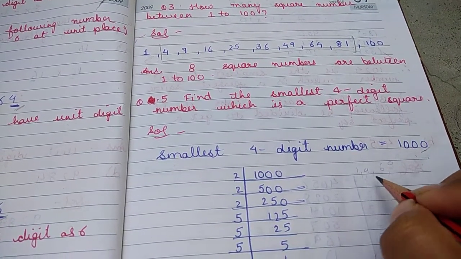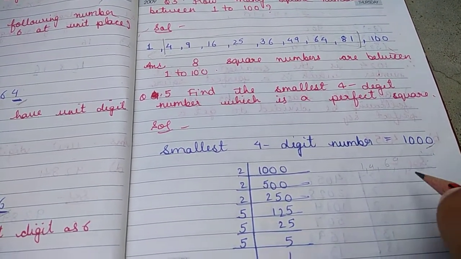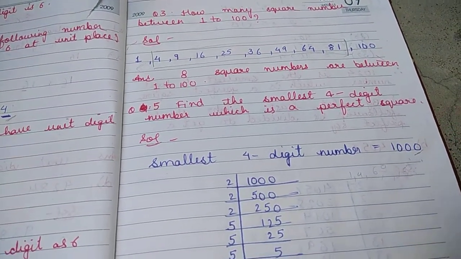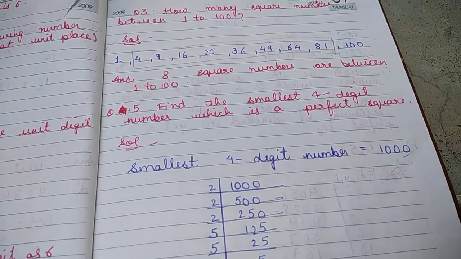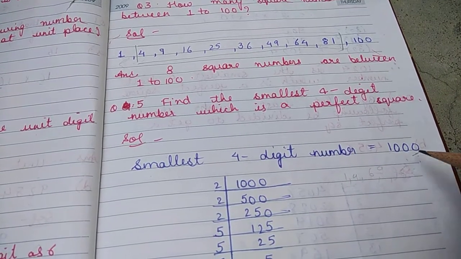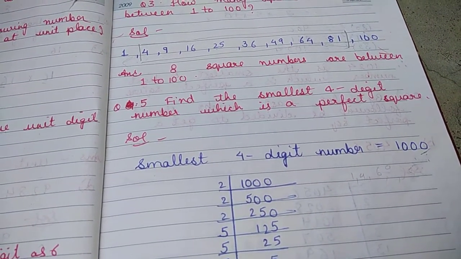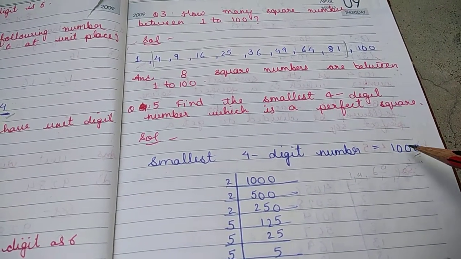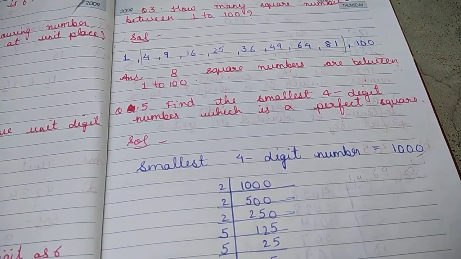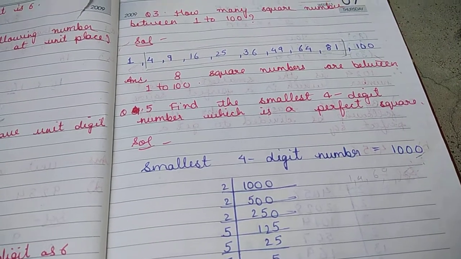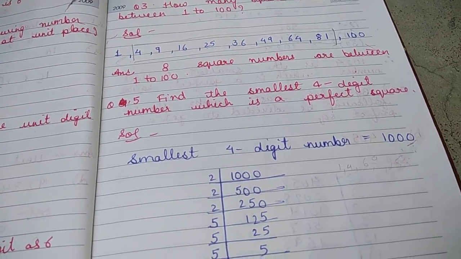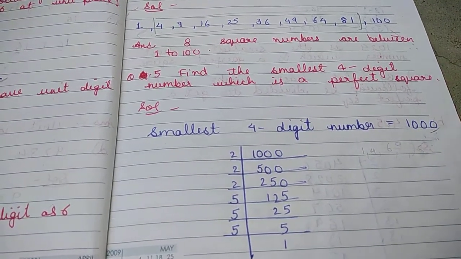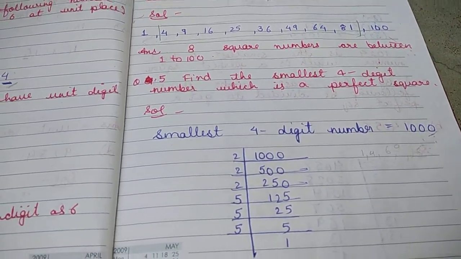It is not ending with any of these numbers, or 5 also. So only after seeing the number 1000, I can tell that this is not a perfect square number, because the unit digit is not 1 or 4 or 5 or 6 or 9. Okay, but how would you know if you don't remember this?